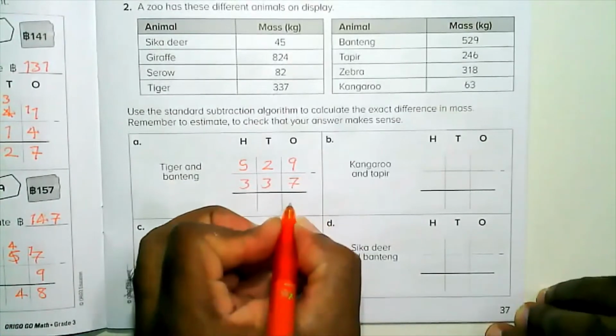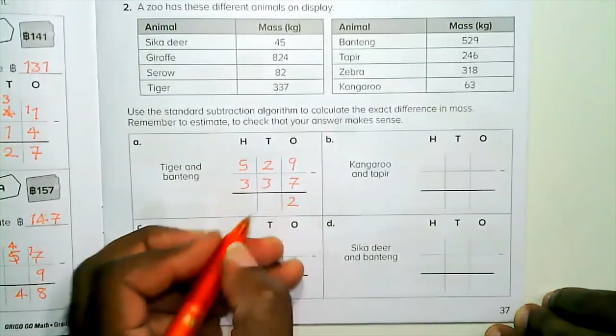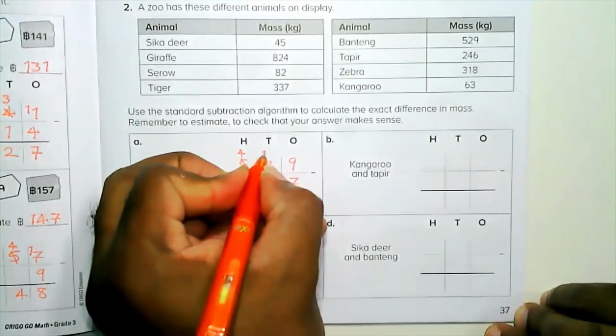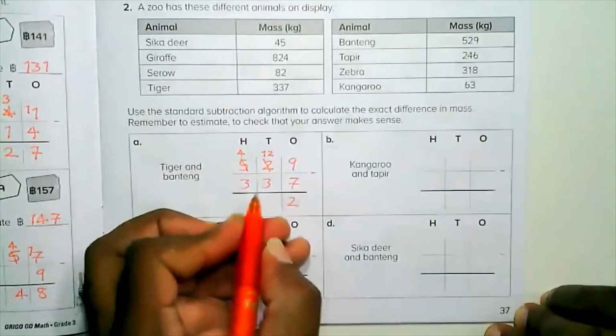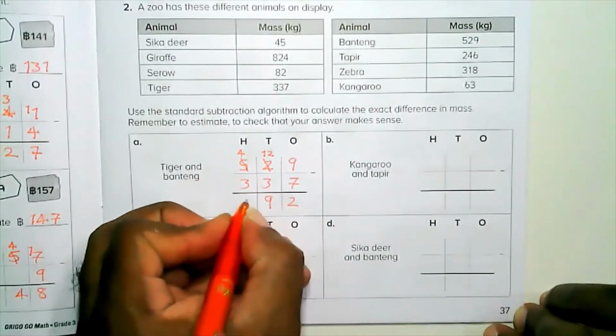9 minus 7, 2. 2 minus 3 is impossible. Borrow 1 from here, remain 4. Bring the 1 here, making it 12. 12 minus 3 will be 9. 4 minus 3 will be 1.